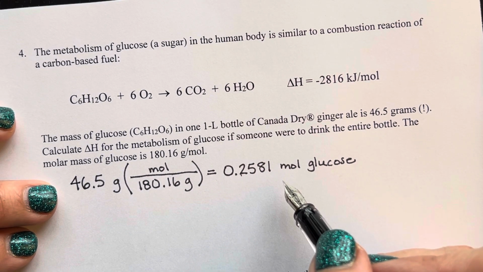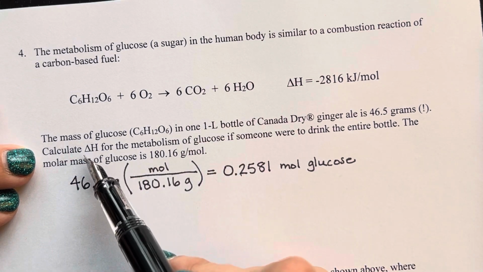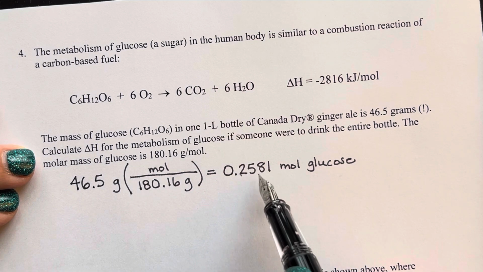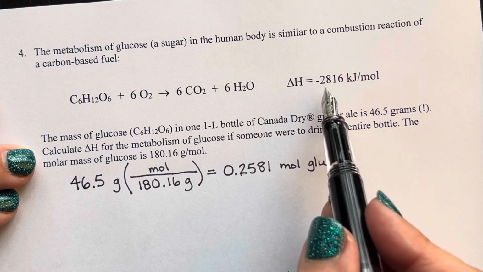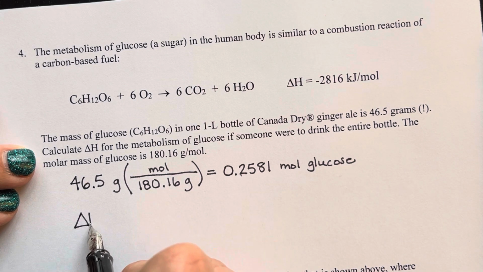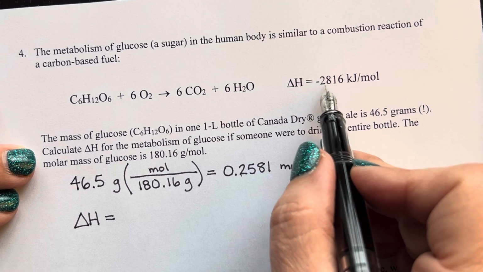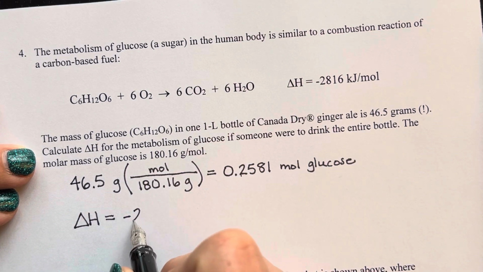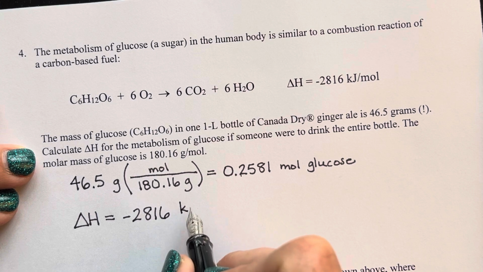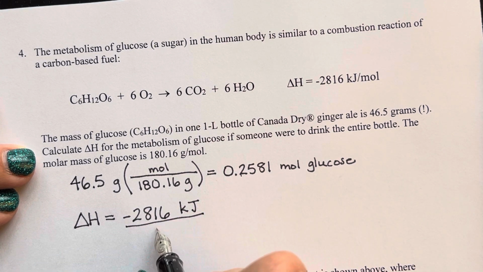Okay, so now we're going to calculate the enthalpy change for this particular amount. We were given that the enthalpy change per mole is minus 2816 kilojoules, and this is for 1 mole.